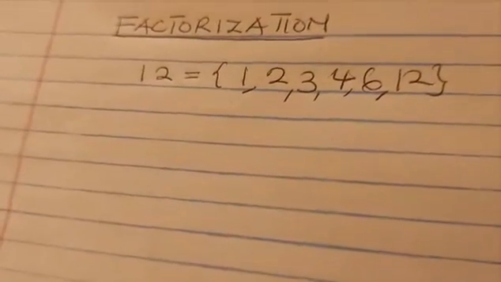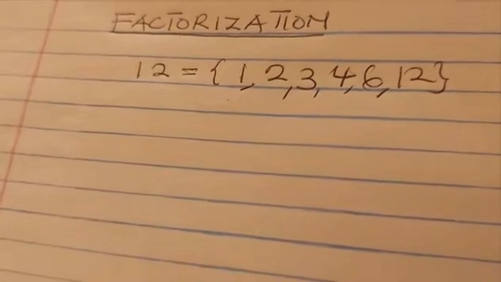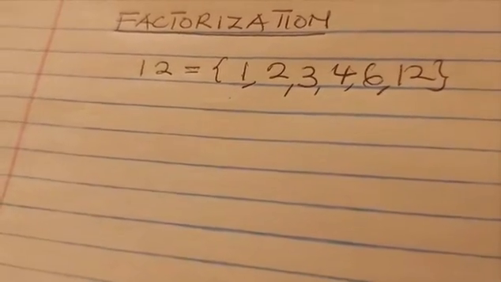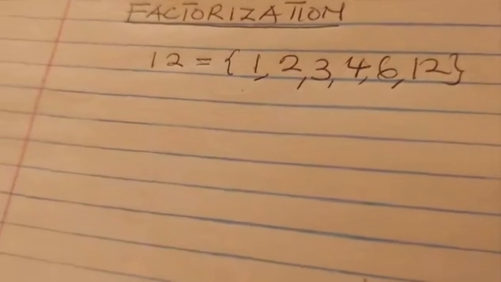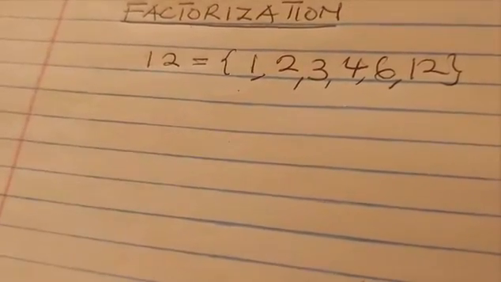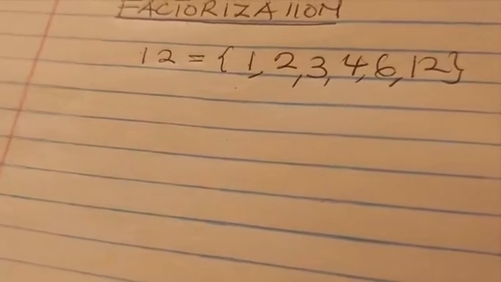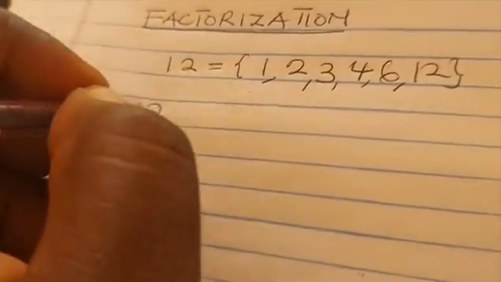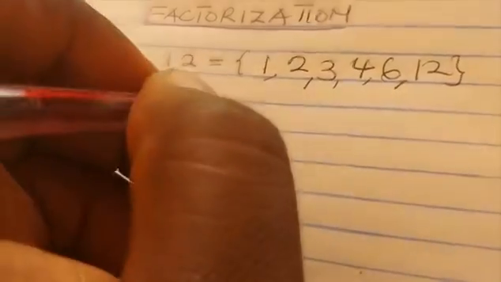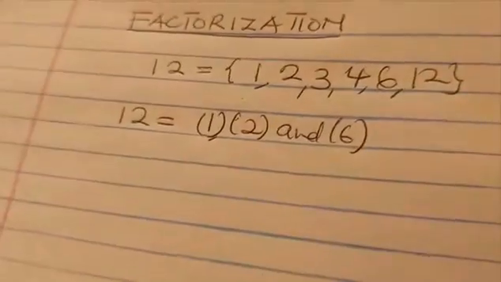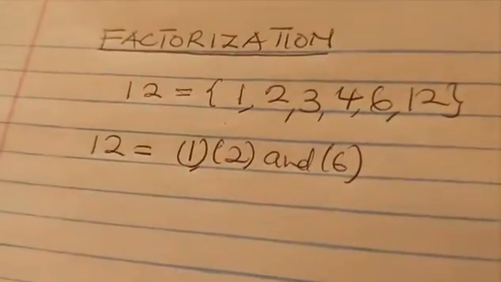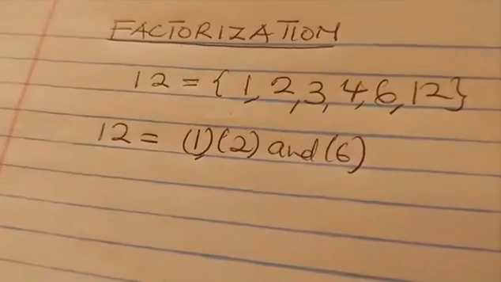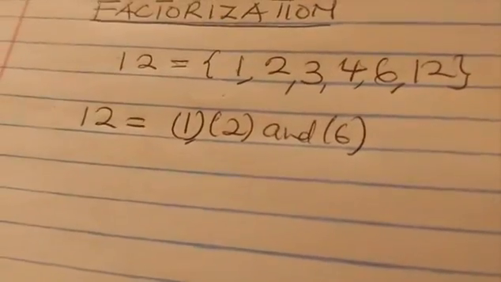So when you're looking out for the factors of 12, we are looking at 1, 2, 3, 4, 6, and 12. So if we are going to factorize expressions, we are going to make sure that our final answer is going to be factors of the expression we are factorizing. So in that case, for instance, if you are looking at 12, you look at 1, 2, and 6. These are factors of 12, in the sense that if you multiply 1, 2, and 6, it is going to produce 12.